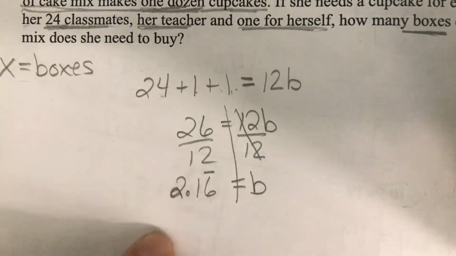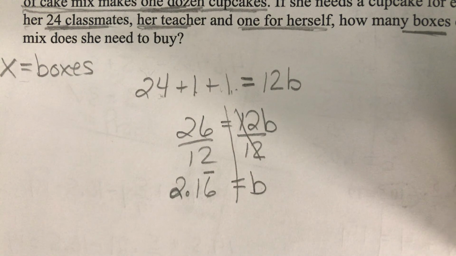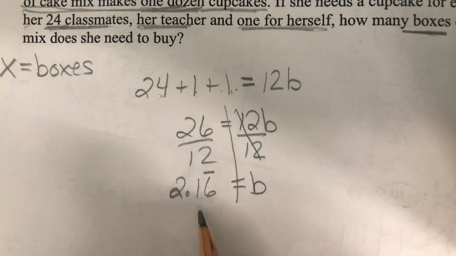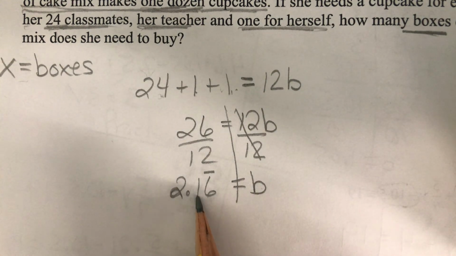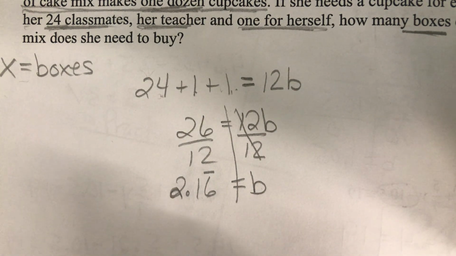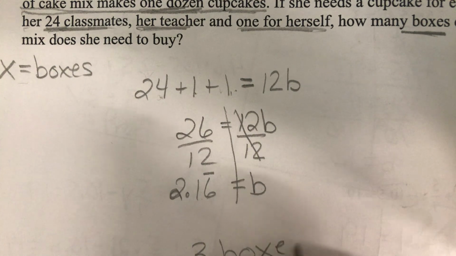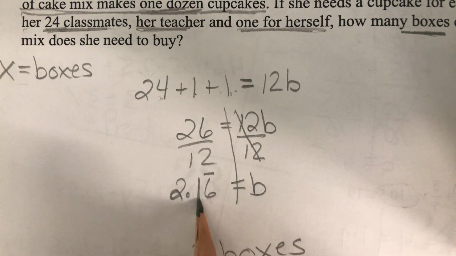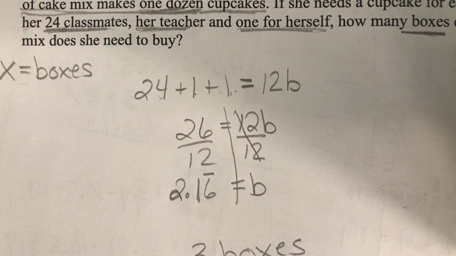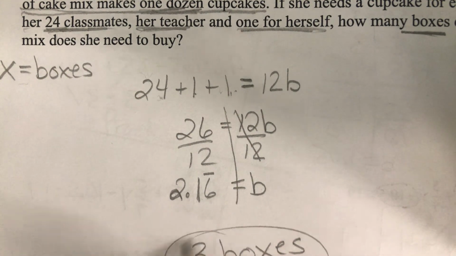So even though this would round, if we think about our traditional rounding, 5 and above, give it a shove, right? If it's under, we leave it. However, she's not going to have enough if she only buys the 2. So she would need 3 boxes. So even though she only needs a little bit out of that 3rd box, she still needs 3 boxes.